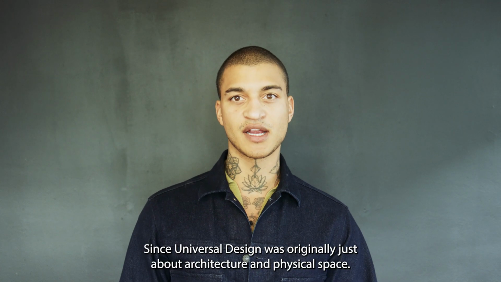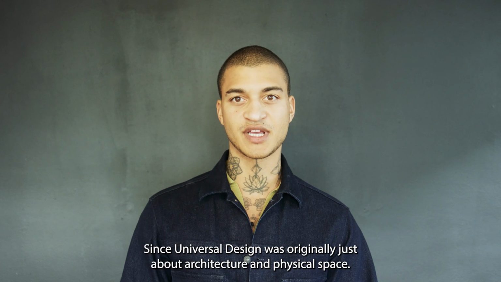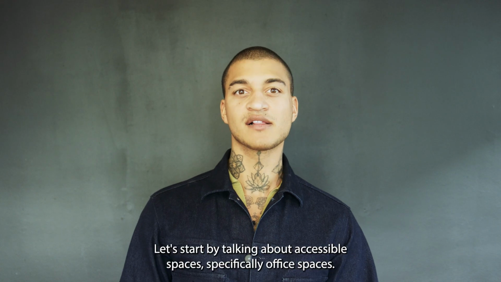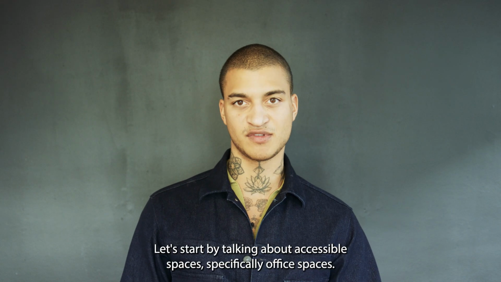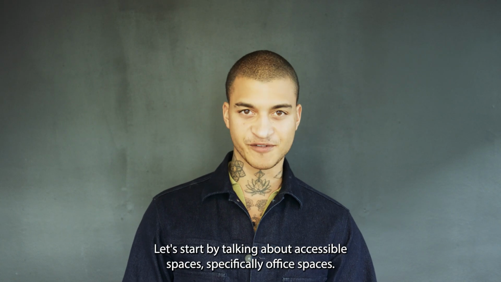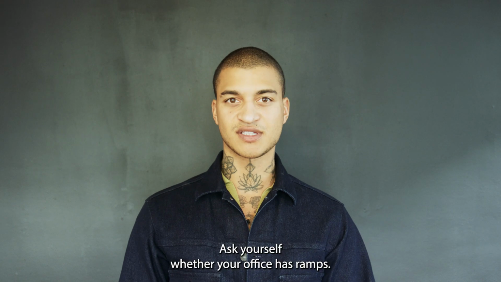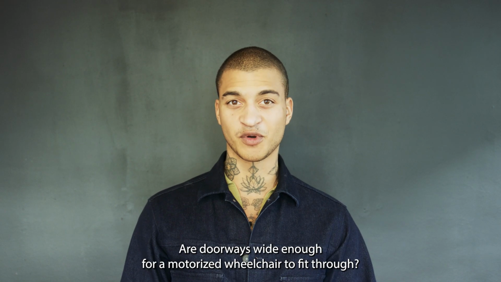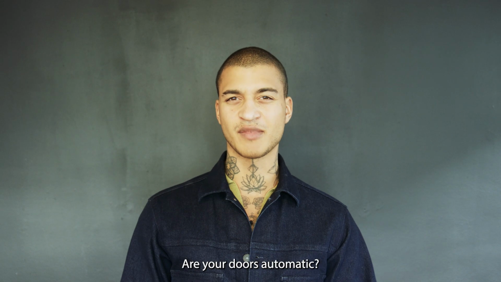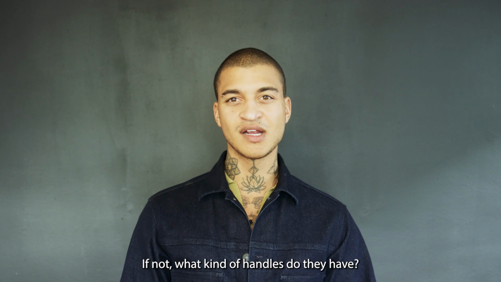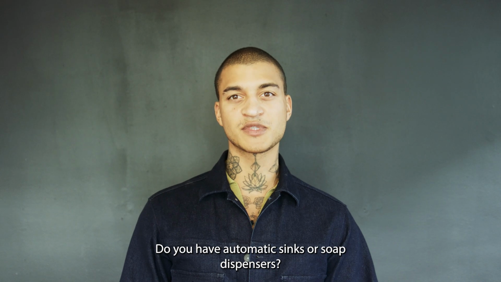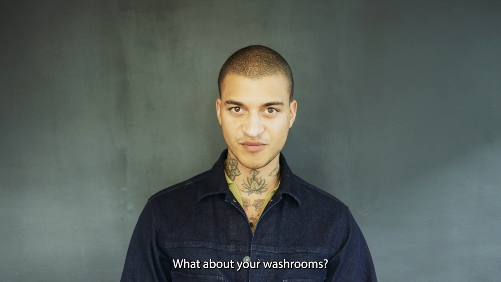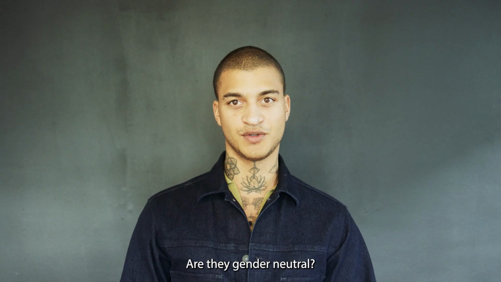Since universal design was originally just about architecture and physical space, let's start by talking about accessible spaces, specifically office spaces. Ask yourself whether your office has ramps. Are doorways wide enough for a motorized wheelchair to fit through? Are your doors automatic? If not, what kind of handles do they have? Do you have automatic sinks or soap dispensers? What about your washrooms? Are they gender neutral?